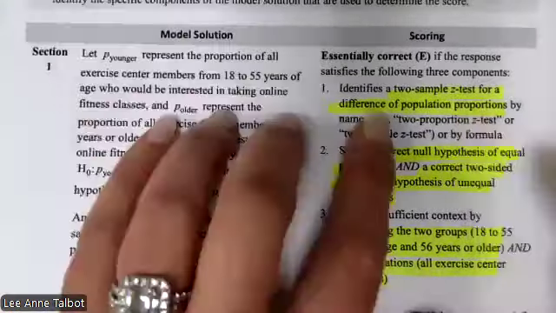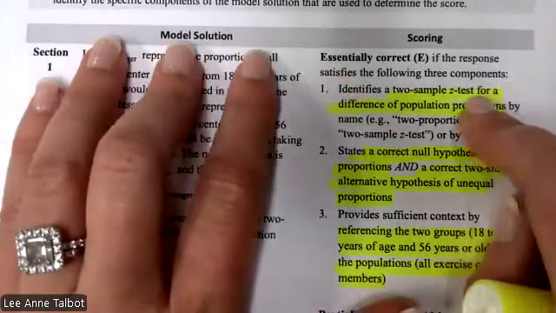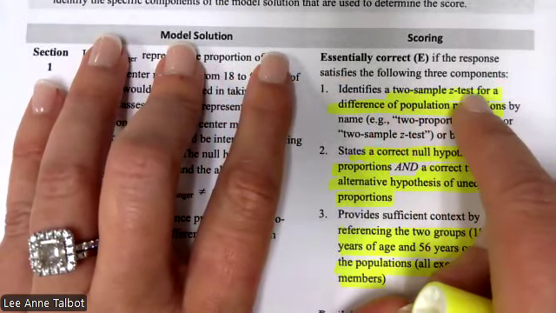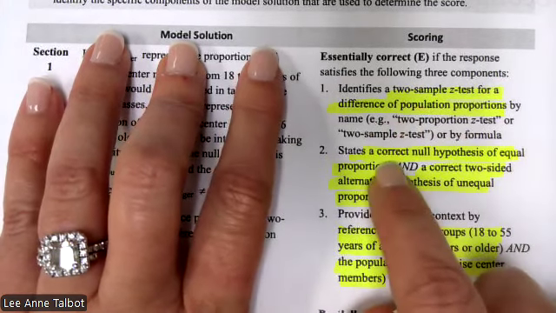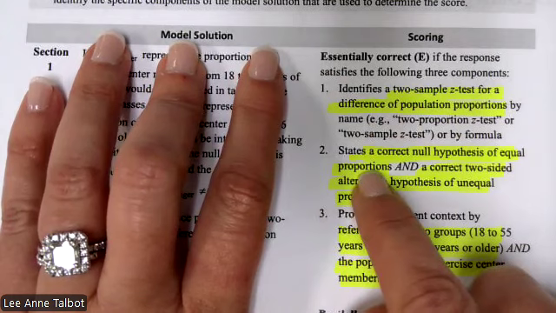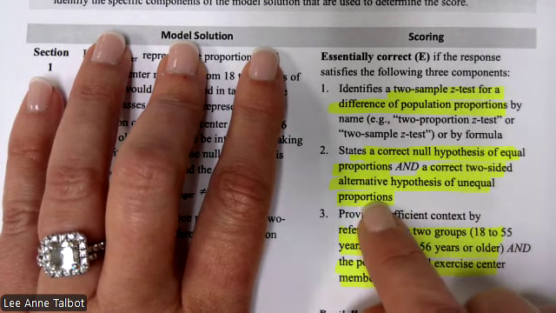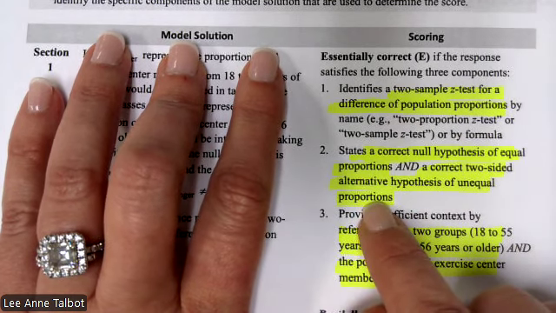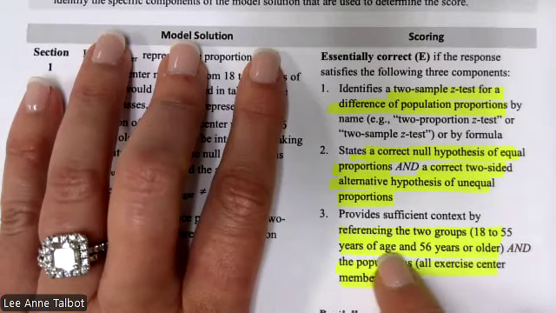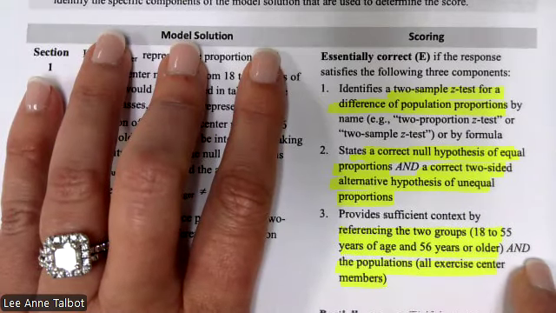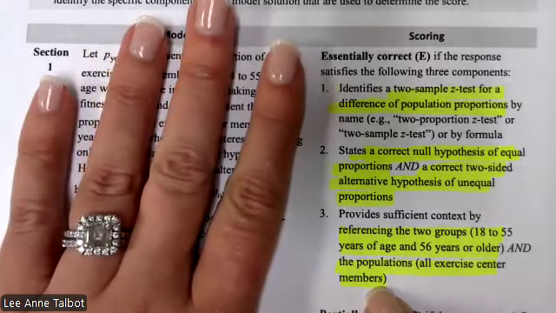Okay. Number one, section one is essentially correct if you have the following three things. You need to say somewhere that it is a two-sample Z test for P1 minus P2. You need to say the correct null hypothesis of equal proportions, that means P1 minus P2 equals 0, and a correct two-sided alternative hypothesis of unequal proportions, that means P1 minus P2 does not equal 0. And you need to reference the two age groups. So P1 is 18 to 55 years of age, and P2 is 56 years of age or older, and the population is all exercise center members.